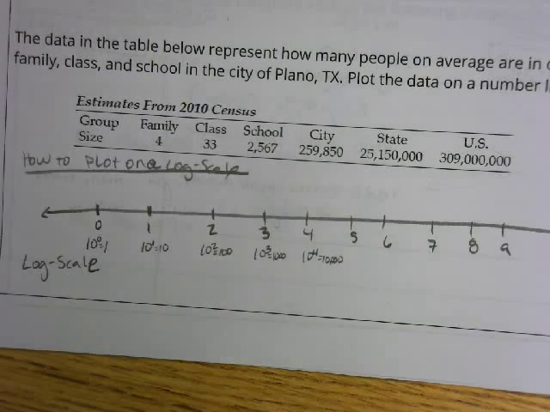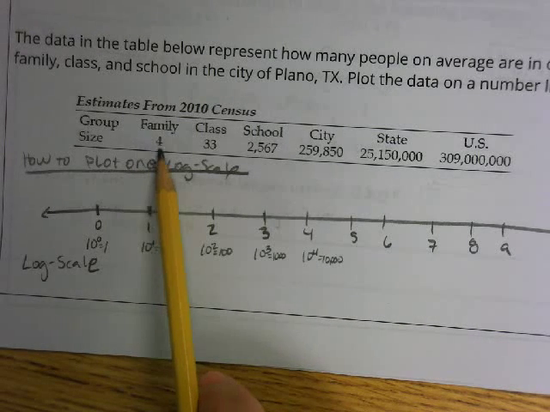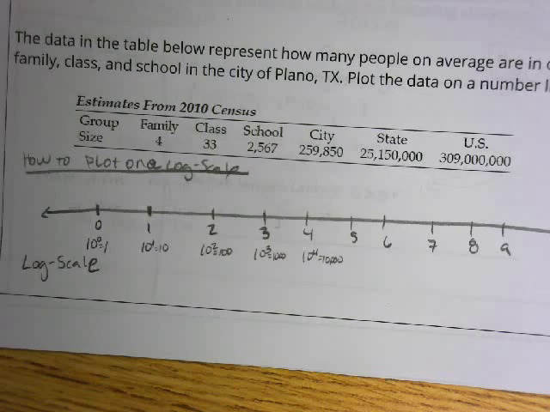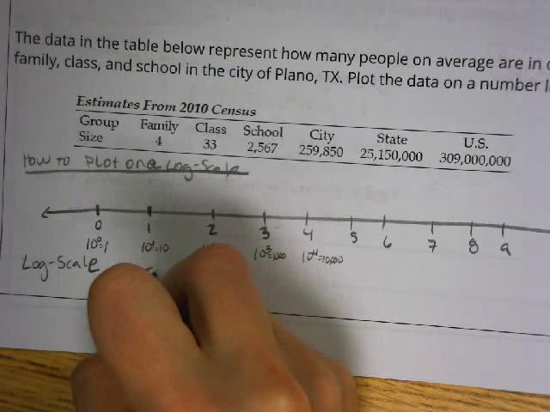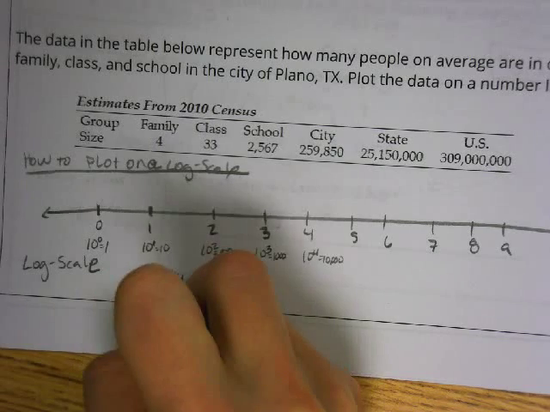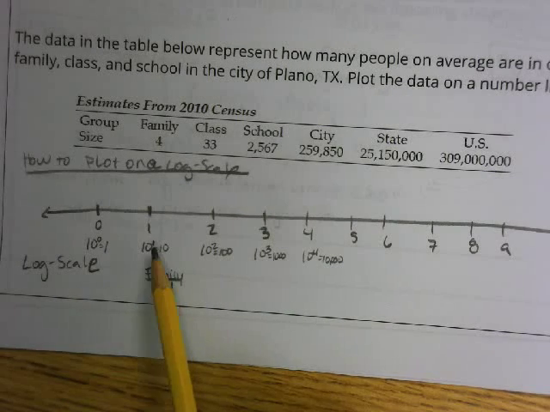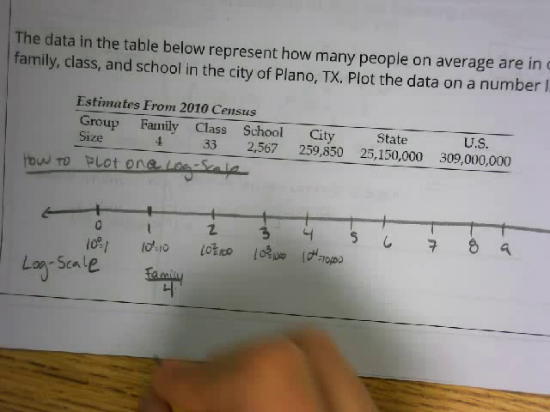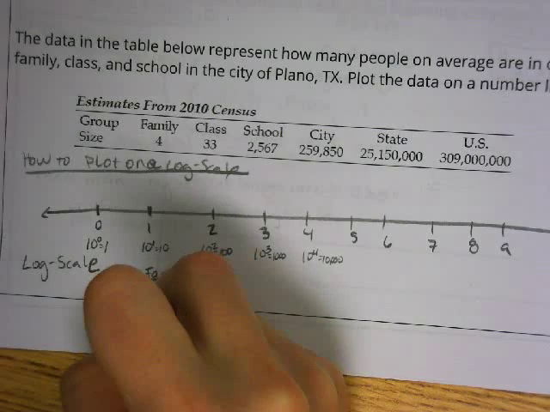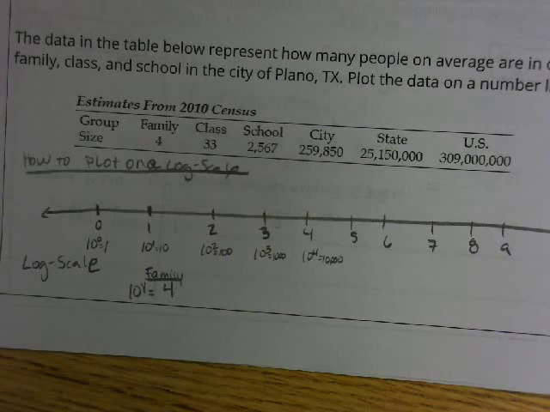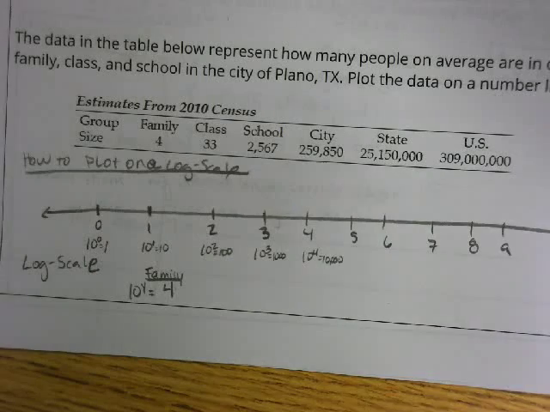All right, and how we can plot numbers, I'll do a couple quick examples. So for the family size, we have the family size is equal to 4. Basically, we're looking for which power of 10 gives us 4. So 10 to what power gives us 4? 10 to the power of y gives us 4. So I need to find y. And that's where we're going to go in the reverse direction using our log equation.